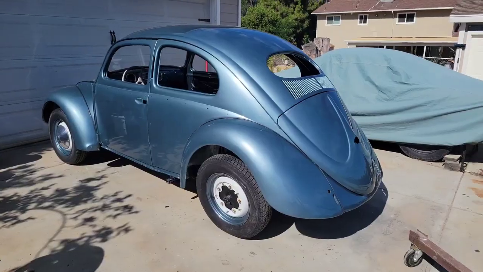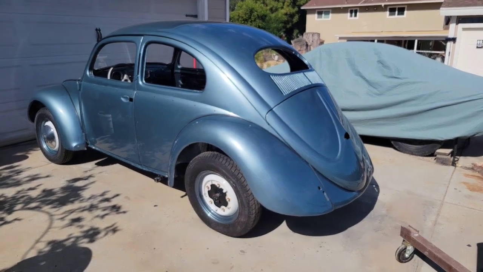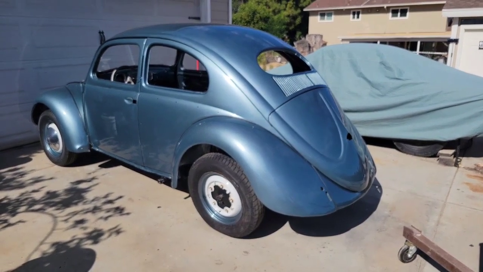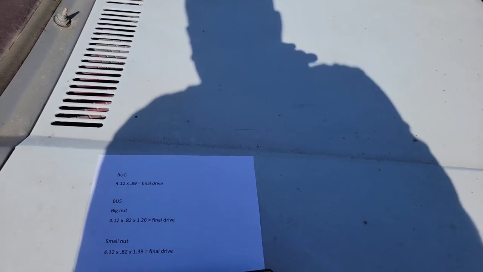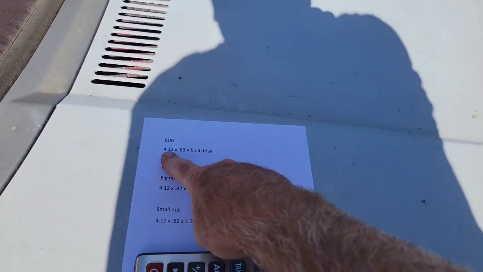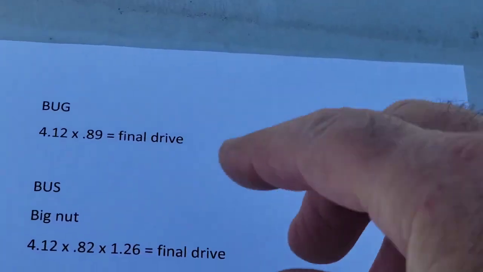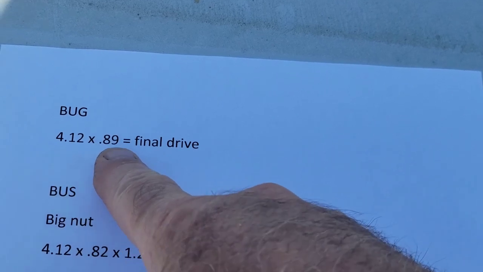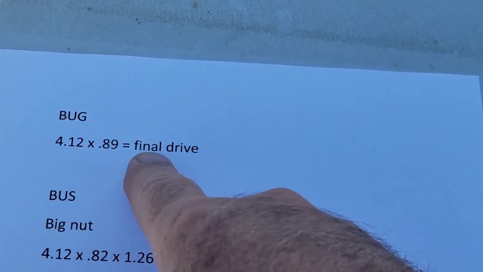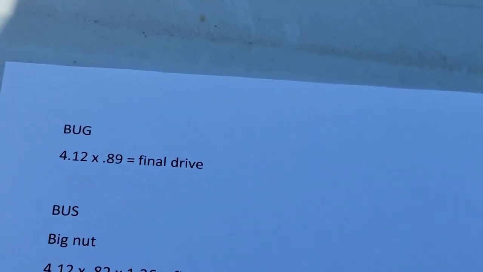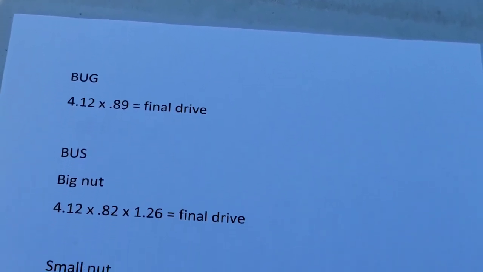So this is for bugs, not this early, but bugs. Split windows, our split case transmissions, have a different whole set of rules. And buses. The first thing you need to know is how to calculate your gear ratios. So in your bug, your typical most common gear ratios are these right here: a 412 ring and pinion and an 89 fourth, and it's 0.89. So you just take your 412 times your 0.89, that gives you your final drive. I didn't put the numbers in because it's going to be different based on what you're doing.